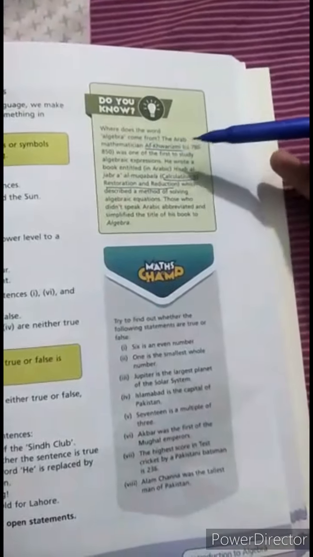The Arab mathematician Al-Khwarizmi was one of the first to study algebraic expression. He wrote a book entitled in Arabic Hisab al-Jabr wa al-Muqabala, Calculation by Restoration and Reduction. So Al-Khwarizmi was one of the first who studied algebraic expression. He was a great mathematician. He told us how to solve algebraic equations.